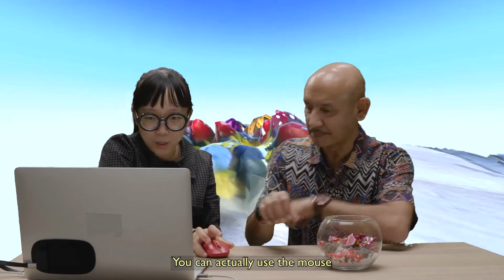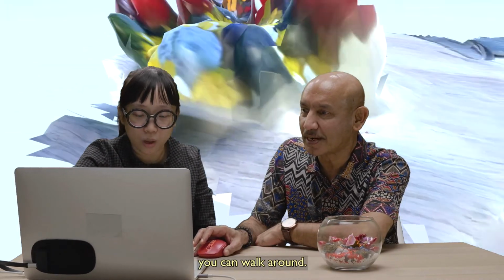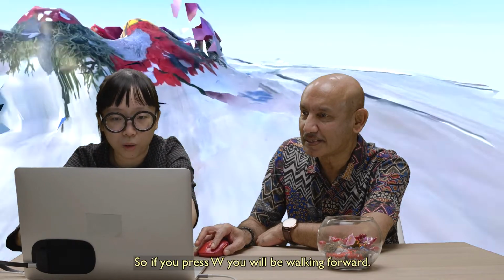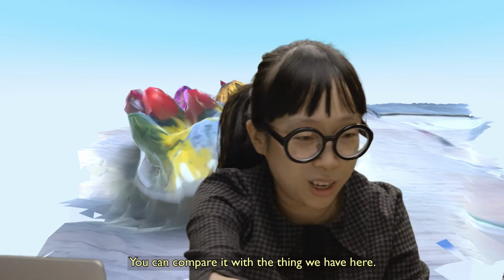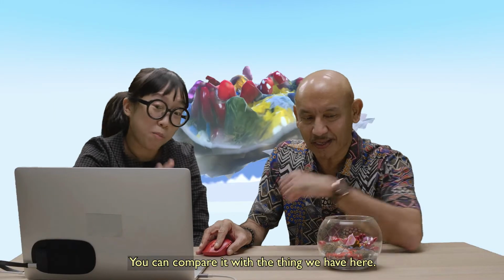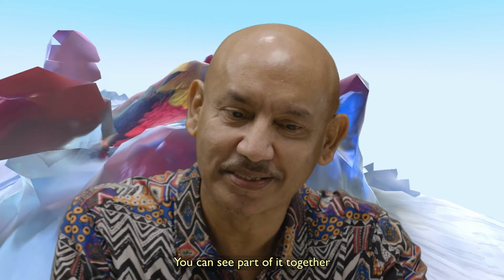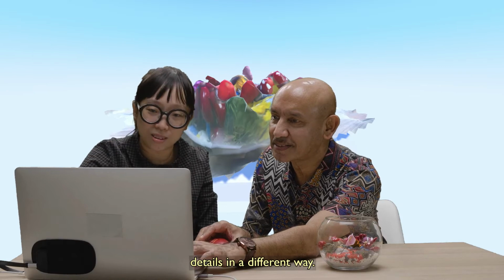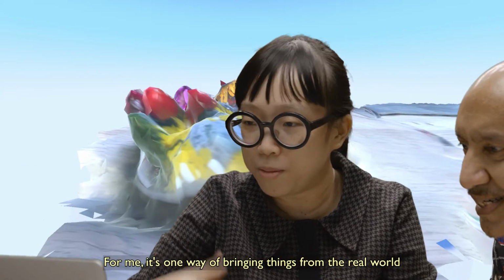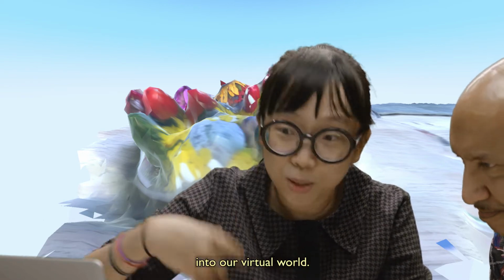You can actually use the mouse also together with the WASD key, you can walk around. So if you press W, you'll be walking forward. And you can actually see the scan that we just made. You can compare it with the thing we have here. It's not perfect, but it's captured part of it. You can see part of it together, and you can walk around and see the details in a different way. So for me, it's one way of bringing things from the real world into our virtual world.